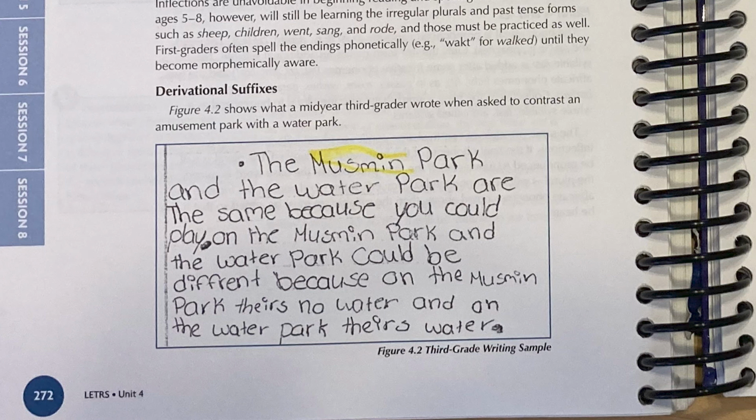Finally, writing. On page 272 of the Letters Manual, figure 4.2 shows a 3rd grade student struggling with writing words with derivational suffixes. This student is trying to spell amusement by its pronunciation, musement. The student is not utilizing syntactic skills of analyzing the word to see if it is spelled correctly. In addition, they are not utilizing reading word attack skills to edit their own writing to create meaning.